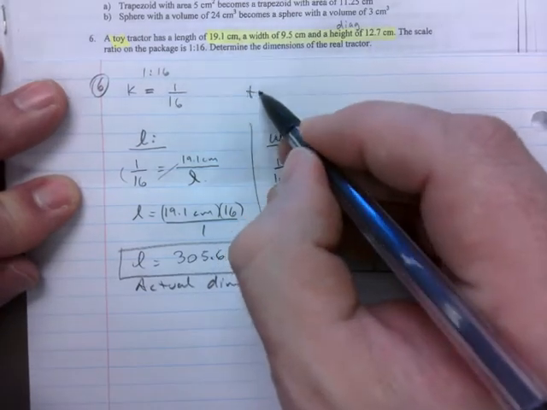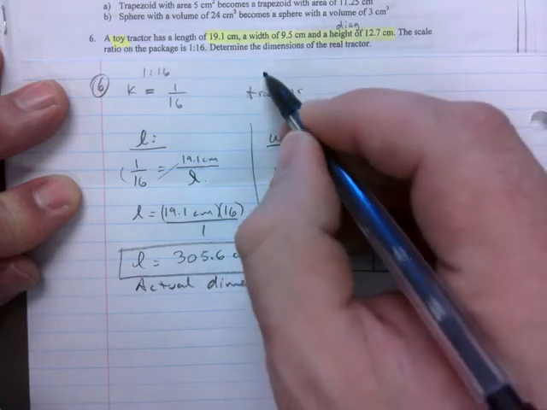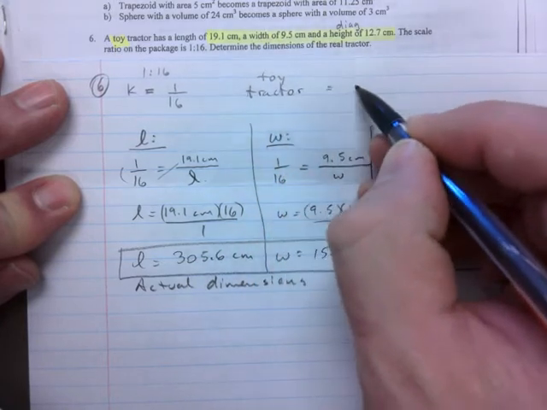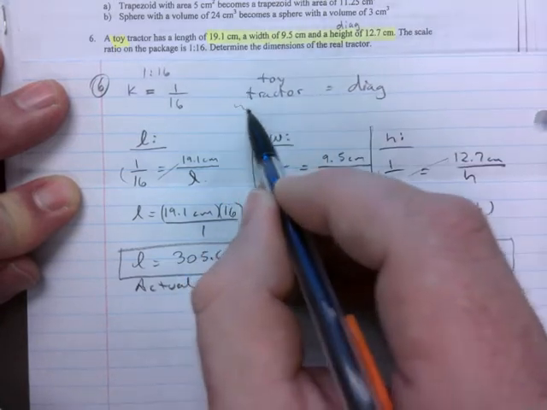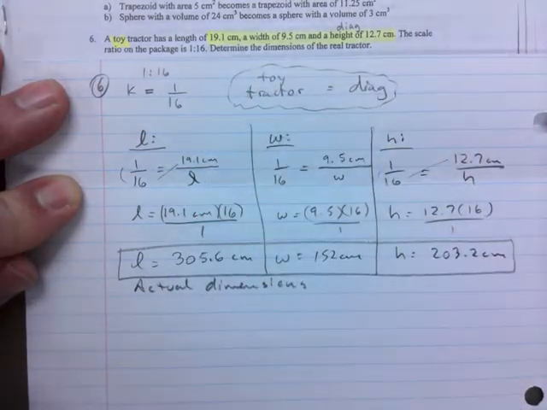So I'll just say tractor, like the toy tractor is going to be my diagram. Okay, just to keep that in mind. Question 7.